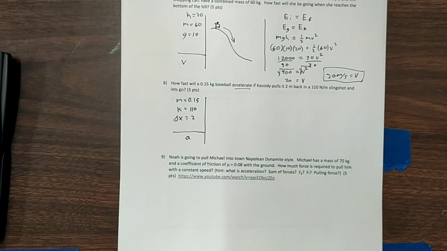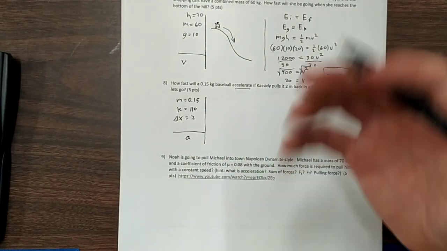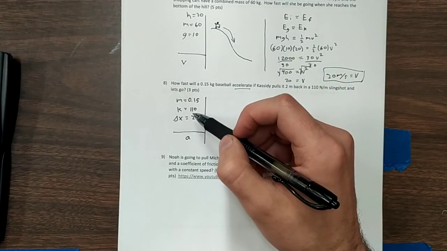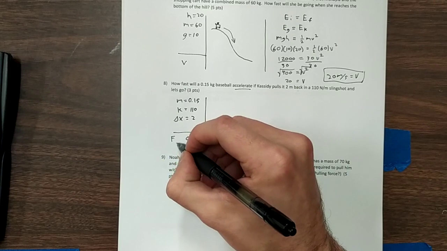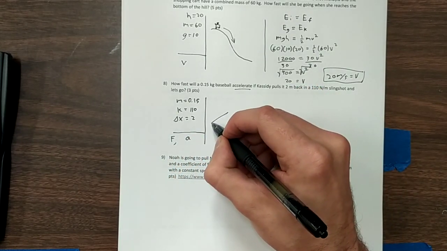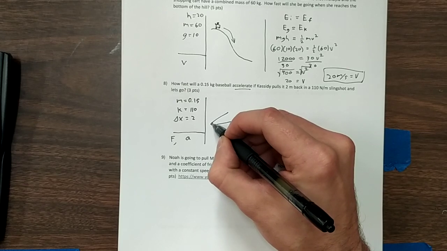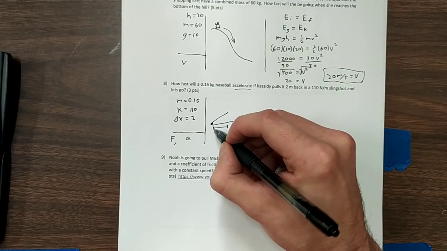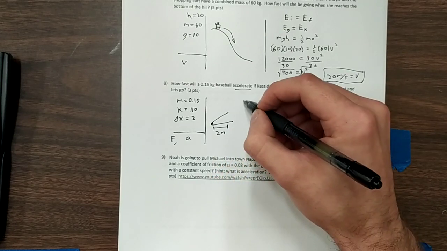To find acceleration, I'm first going to have to find force, because a force is something that causes an acceleration. I can get the force using the spring force from this. So I'll find F, then I'll find A. My picture for it would be just like a slingshot here. And there's a baseball there, and it's been stretched 2 meters.